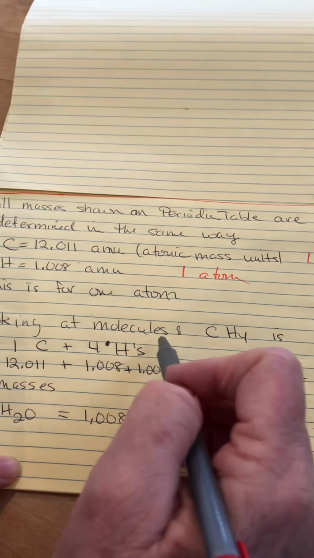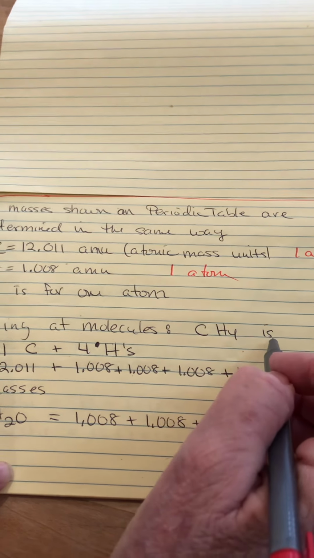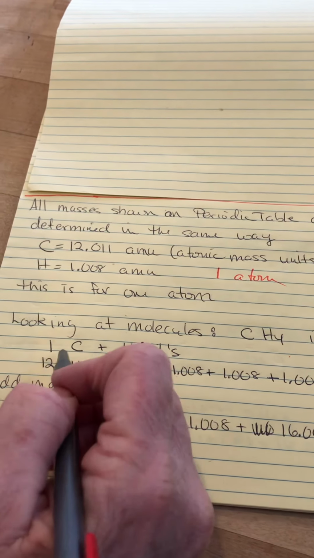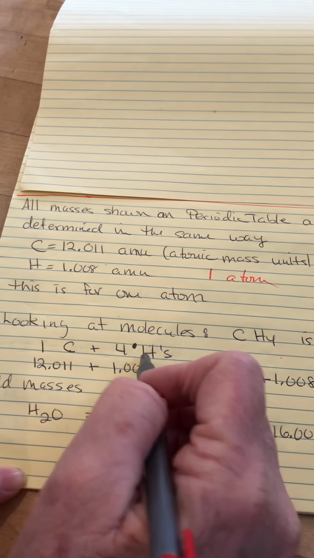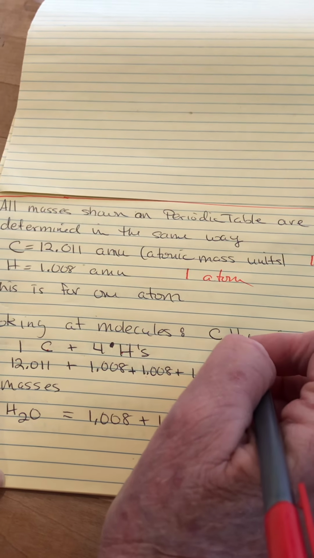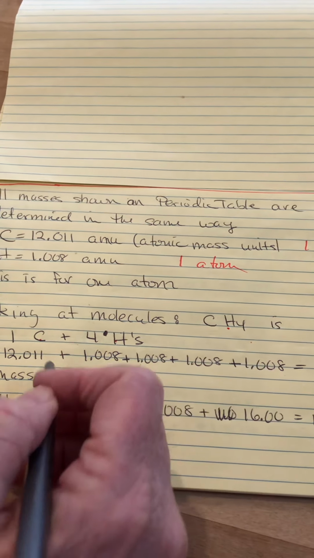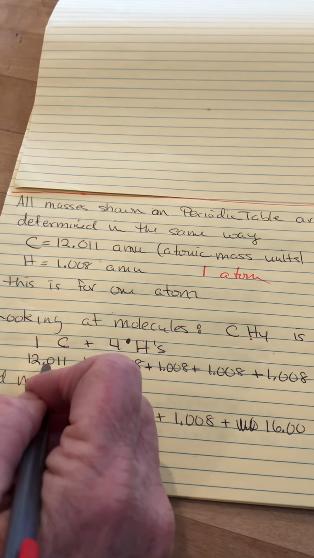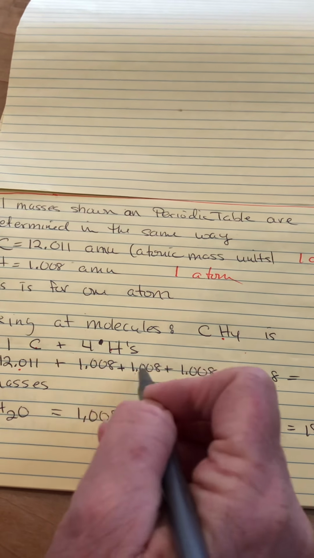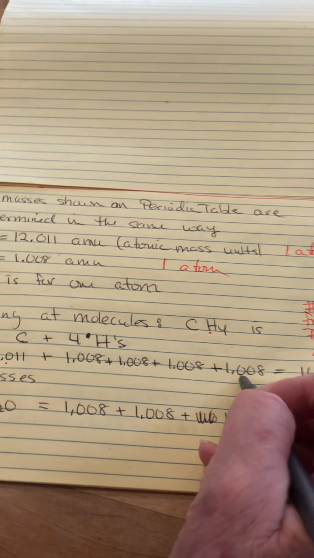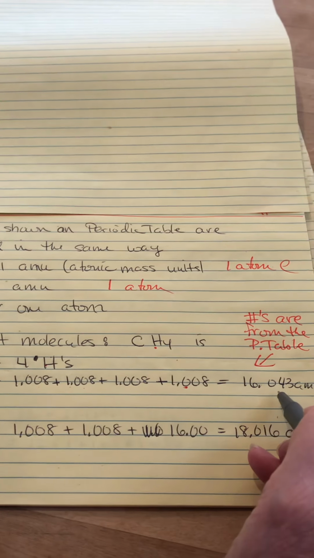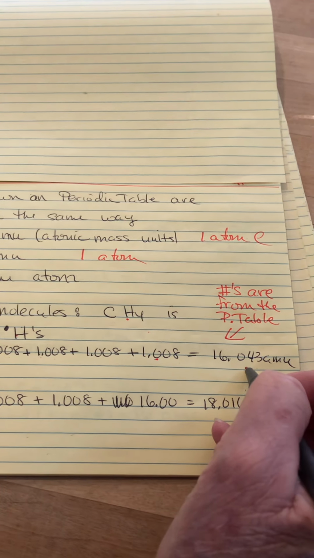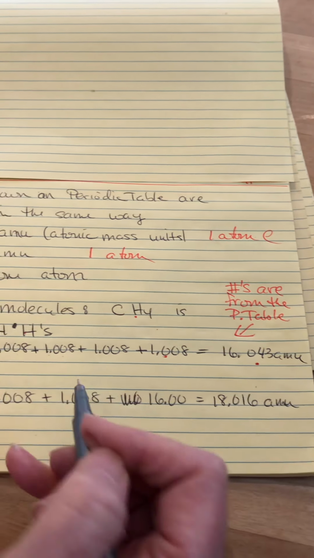If we look at a molecule such as CH4 and we want to know how heavy it is, we need to see what it's made of, first of all. It's made of 1 carbon and 4 hydrogens. This subscript 4 means 4 H's. Then I look at the relative masses from the periodic table. So I have 1 carbon and the masses of 1, 2, 3, 4 hydrogens. If I add them up, I get 16.043 AMU. We could just call it 16, that'd be fine.